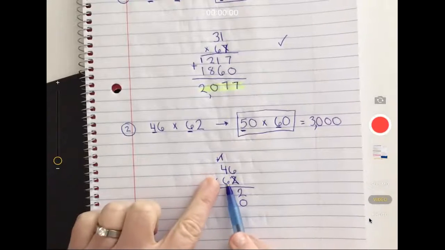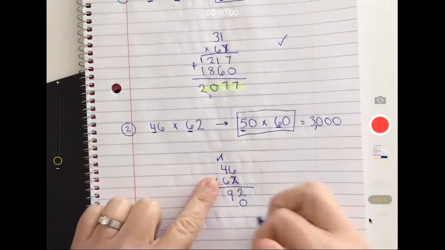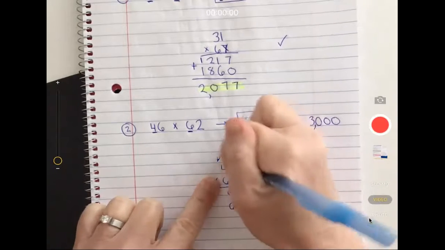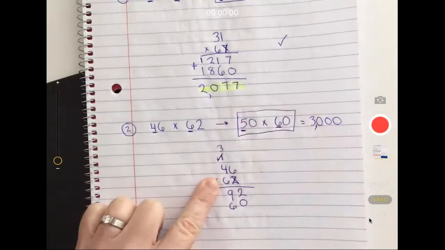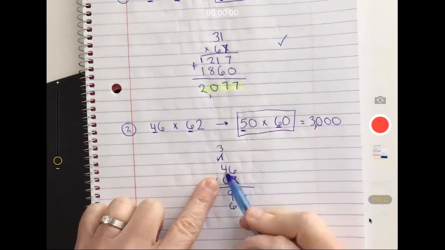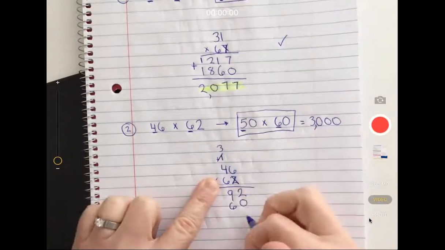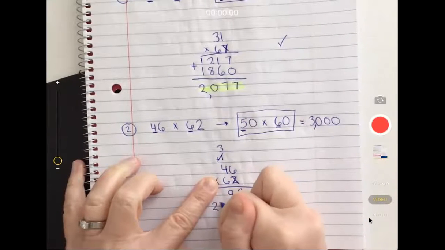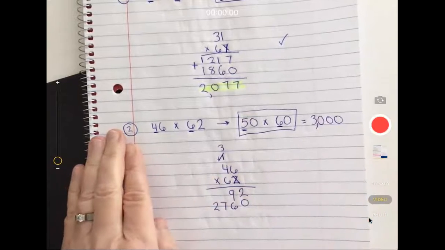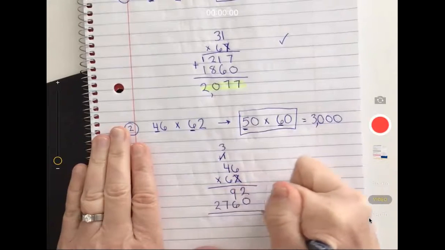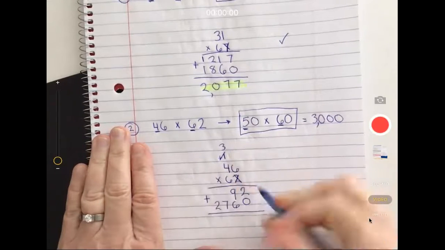Let's do it. 6 times 6 is 36. The 6 comes down and the 3 gets carried. 6 times 4 is 24, plus 3 more, 25, 26, 27. There's no more math. So I'll write it all down. Now I have both products from both places.